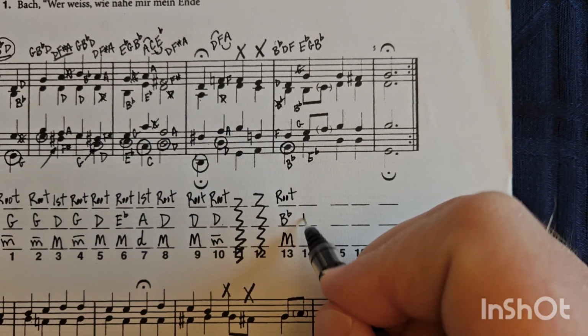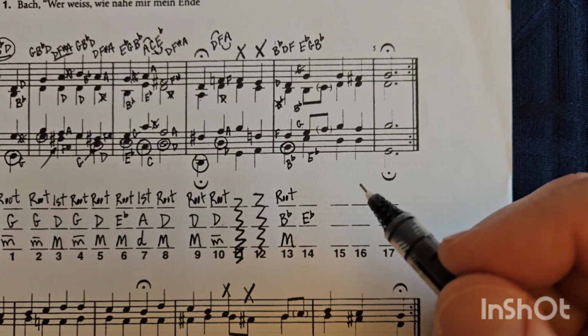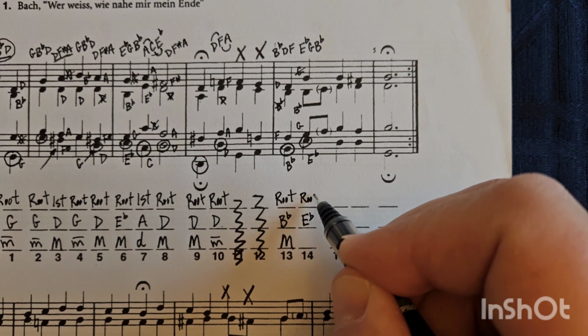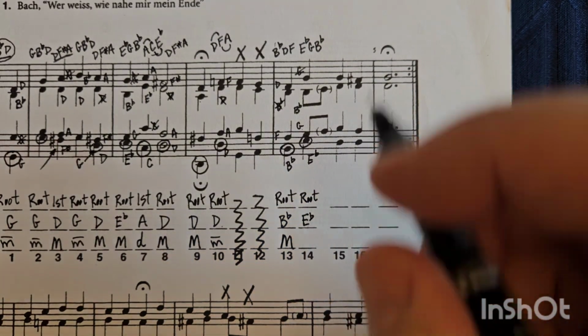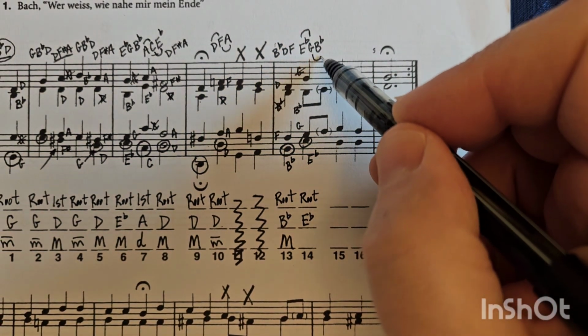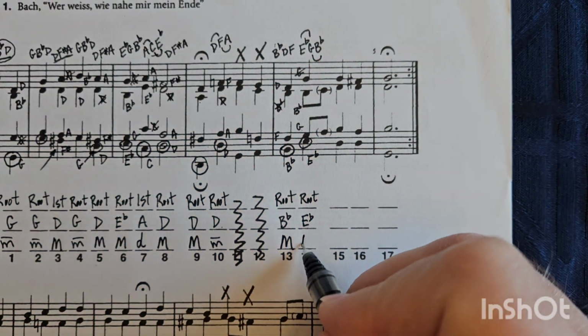So the root is E flat. The bass note is E flat, so it is root position. And the quality: E flat to G is a major third, G to B flat is a minor third. It's a major triad.